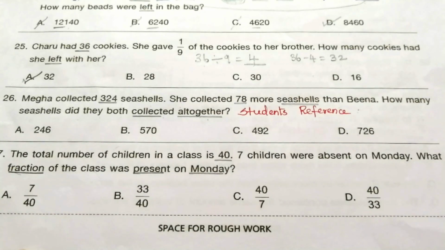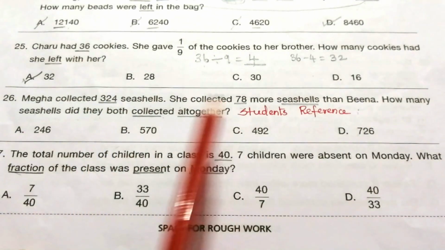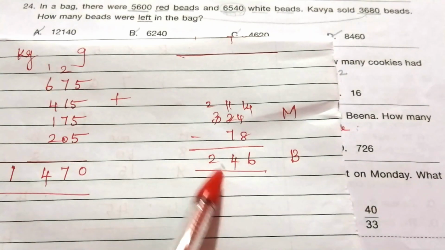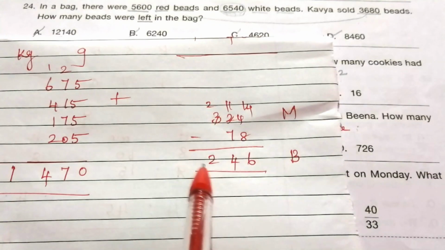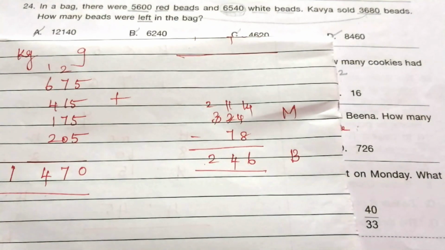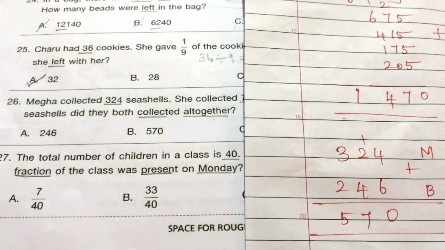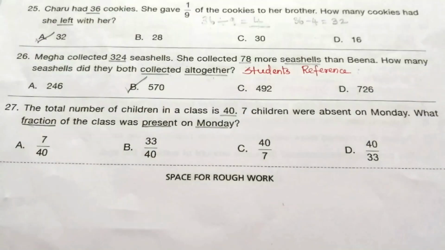So number of shells with Beena is 324 minus 78. So number of shells with Beena is 246. Now you add these two values to get the total number of shells. So if we add these two values, we get 570. So the answer is B, 570.